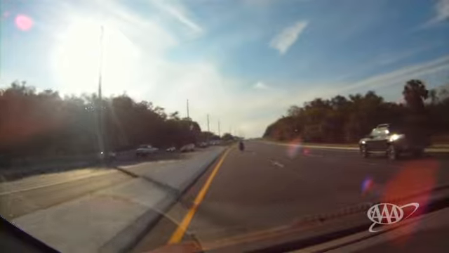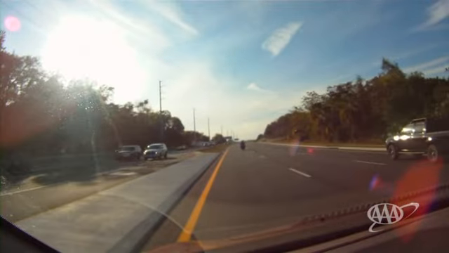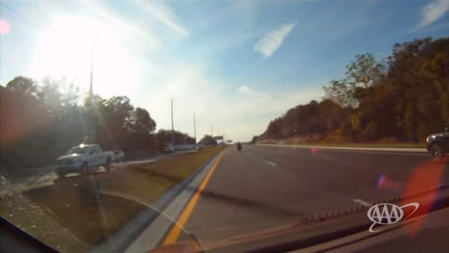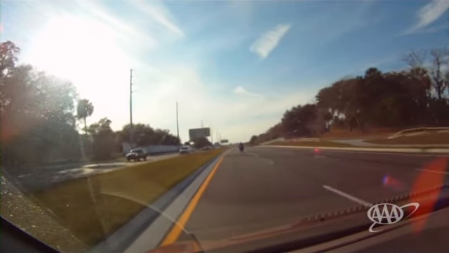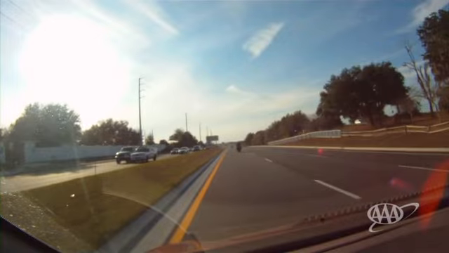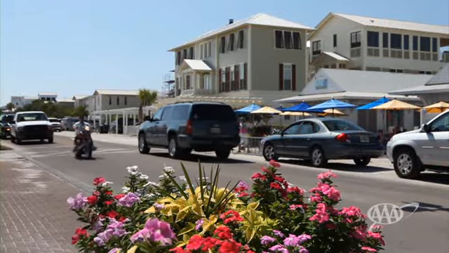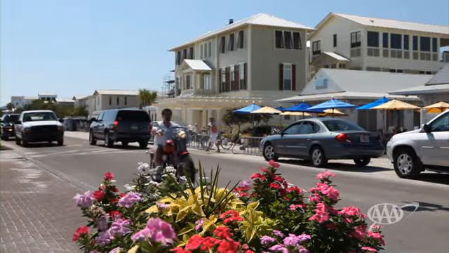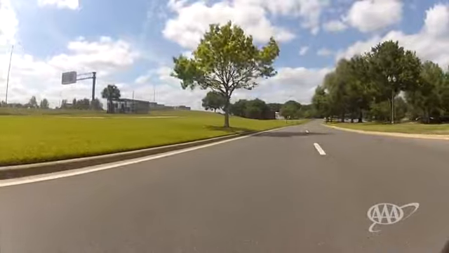Third, increase your following distance behind motorcycles to 5 to 6 seconds in good weather, and maintain even more space when the weather or road conditions are poor. Lastly, always assume that a motorcycle or scooter is nearby and give them plenty of room.